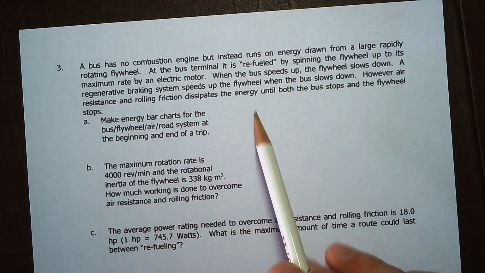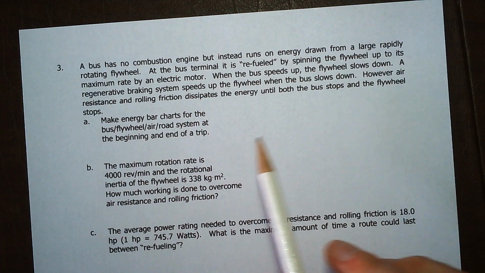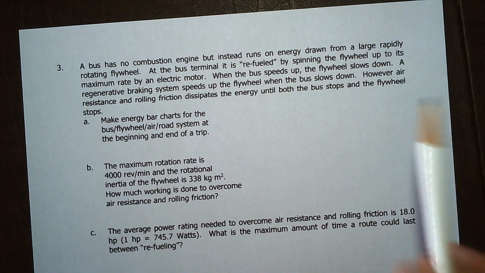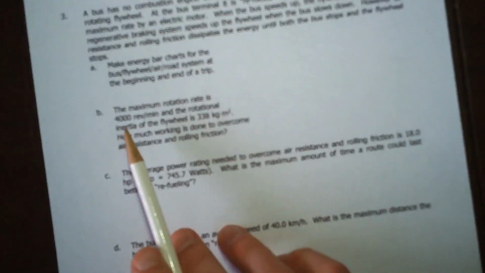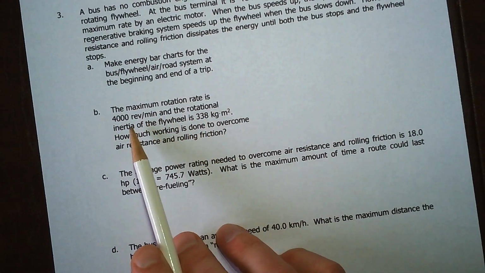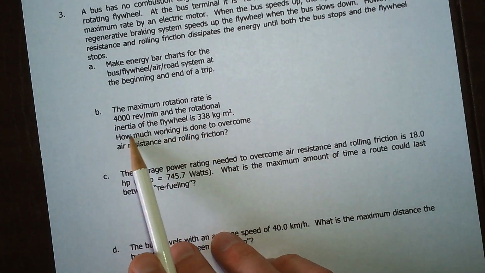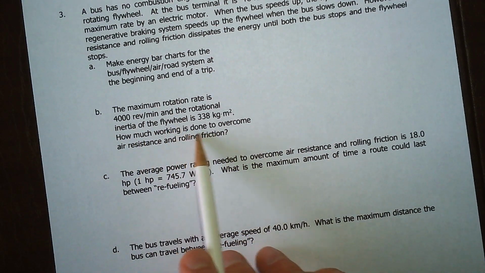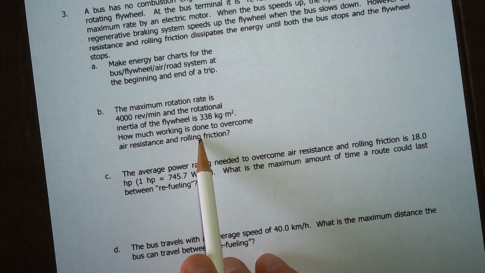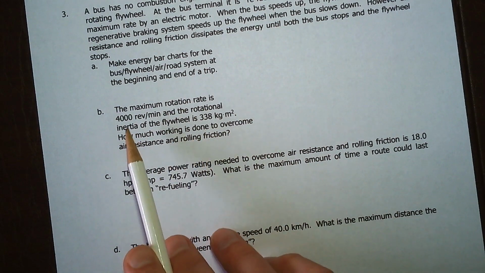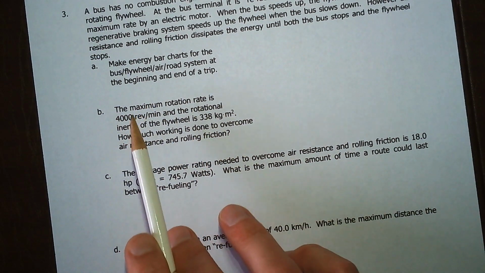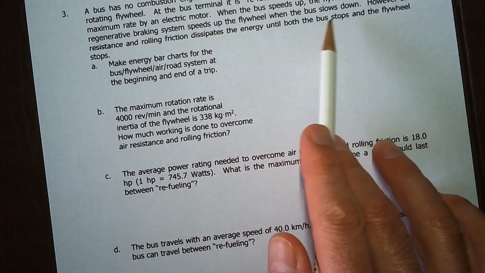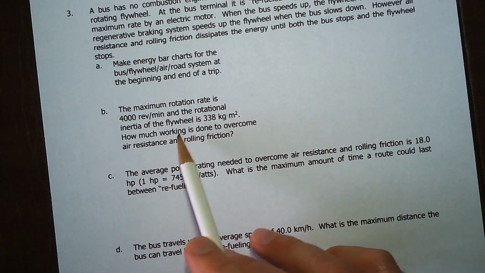Okay, so at the beginning it has lots of rotational energy. And at the end, I guess it would have lots of dissipative energy. So this is probably how fast it's spinning at the very beginning, and I'm assuming at the end it's basically come to a stop.